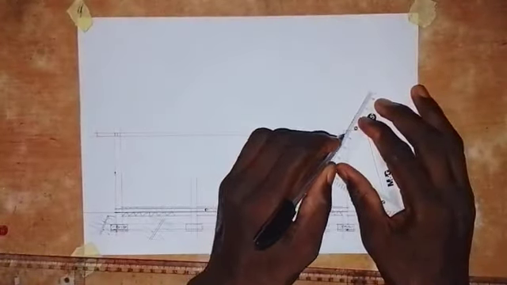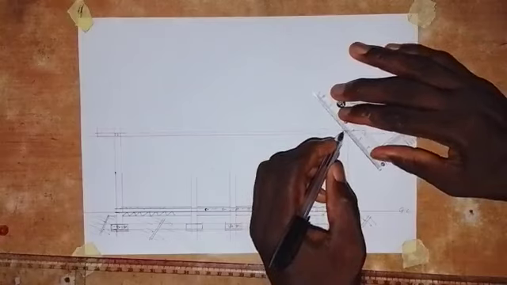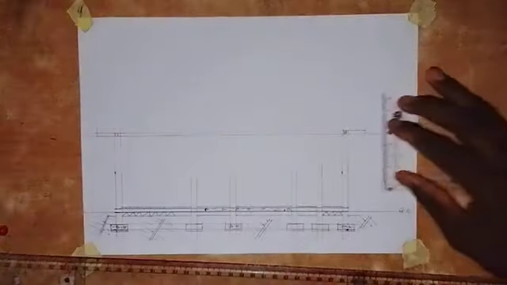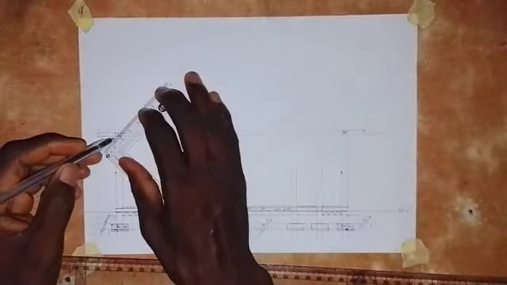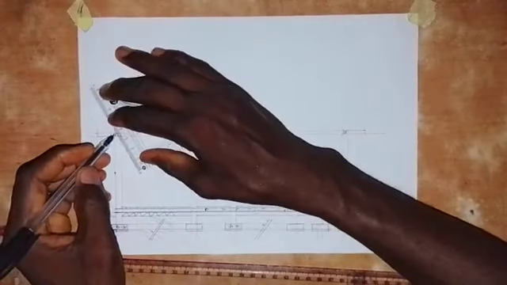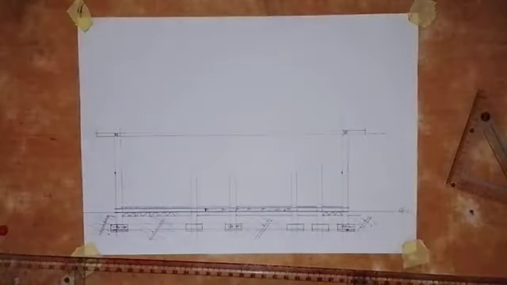So we draw the diagonals of this square like this. So we have this, and that is representing the wall plate. We also have this, and then we draw this also. So here we have the wall plate, just to show you there.